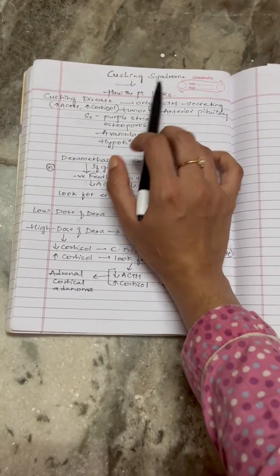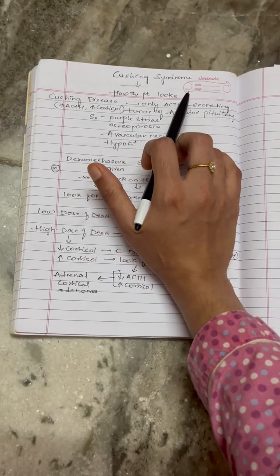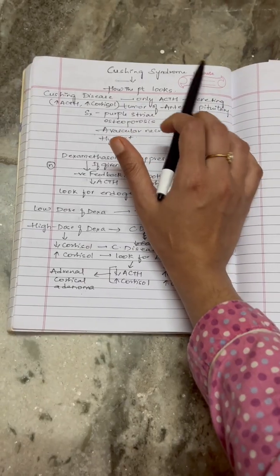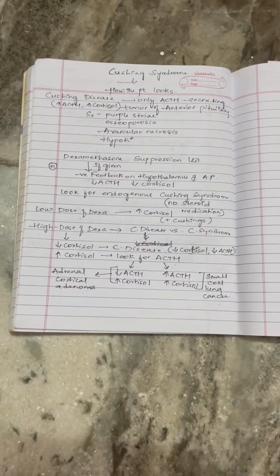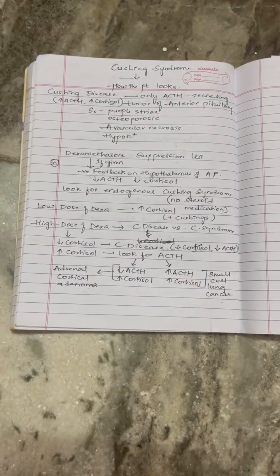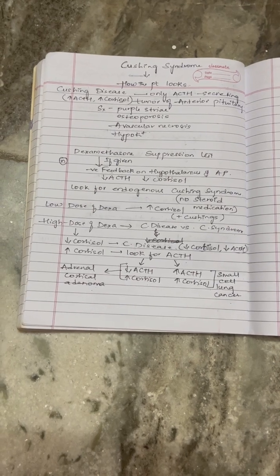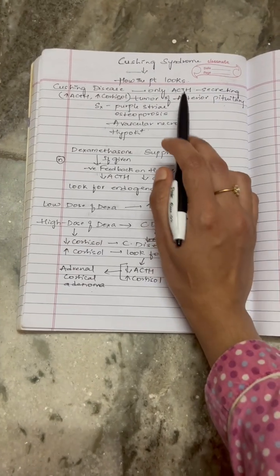So Cushing syndrome is nothing but how the patient looks. If a patient has defined Cushingoid symptoms, like hypertension, weight gain, moon face, abdominal striae or truncal obesity, buffalo hump, skin changes like thinning and hirsutism, hyperglycemia or amenorrhea, and immunosuppression, and many more, that says it's Cushing syndrome.